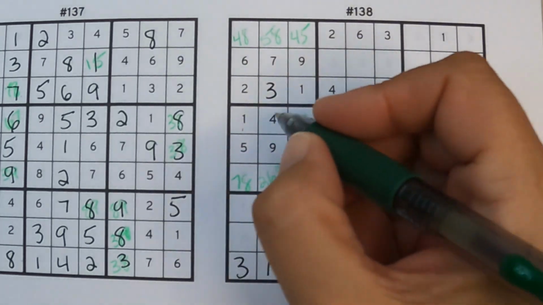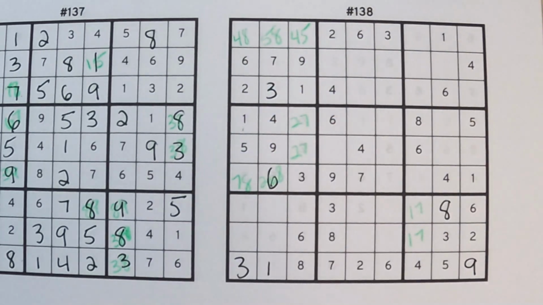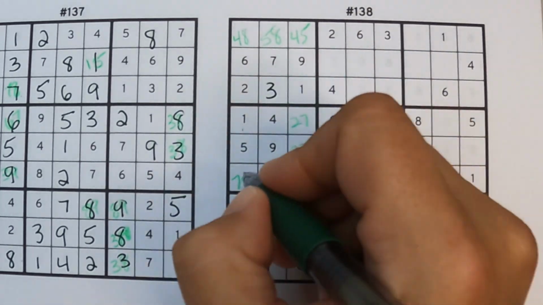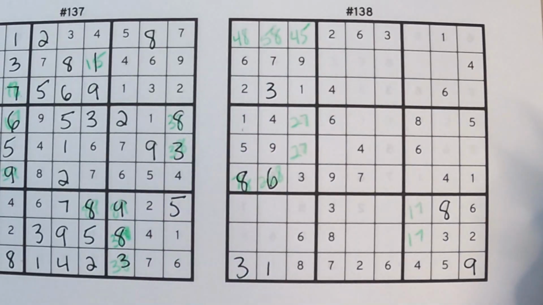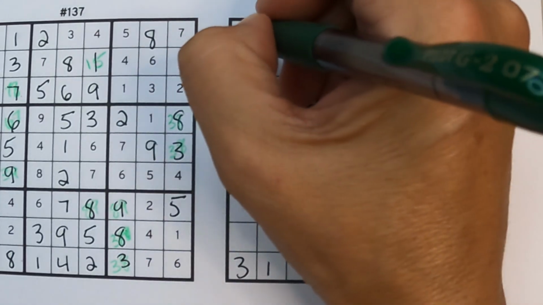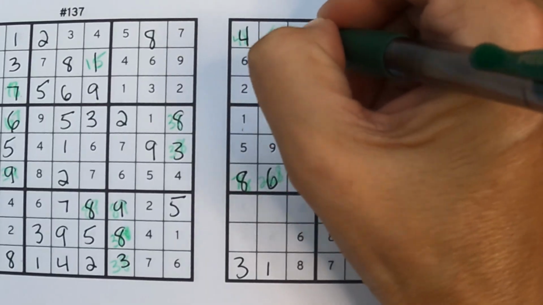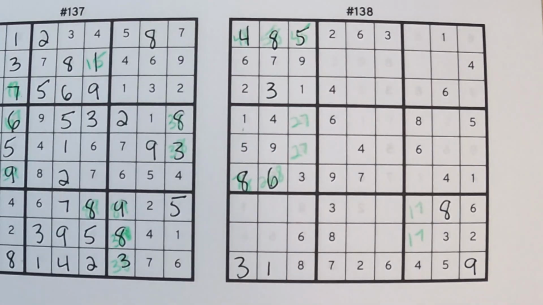So the only place the 6 can be in that box is here. And the only place the 8 can be is here. And that 8 makes this our 4, 5, 8.